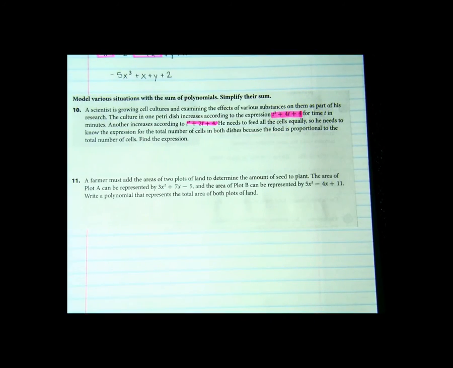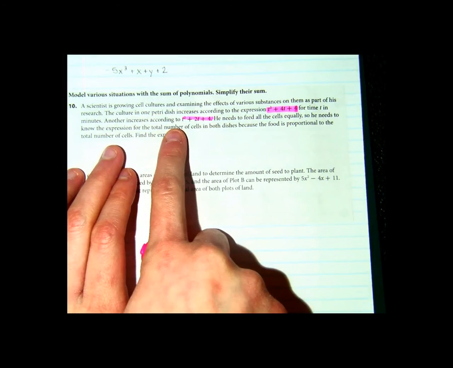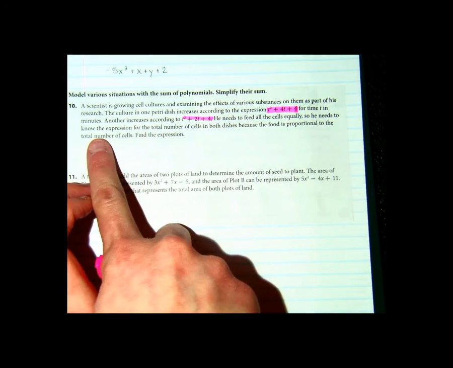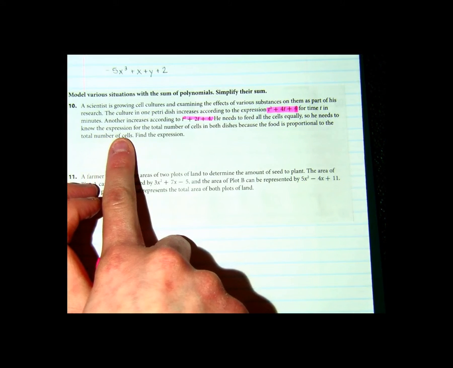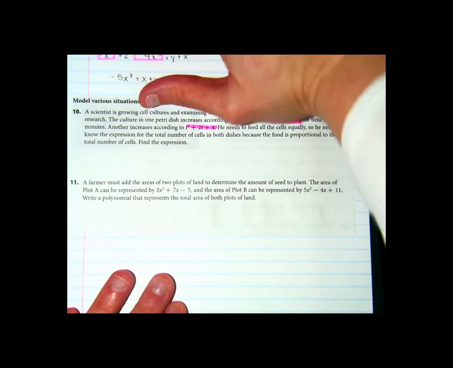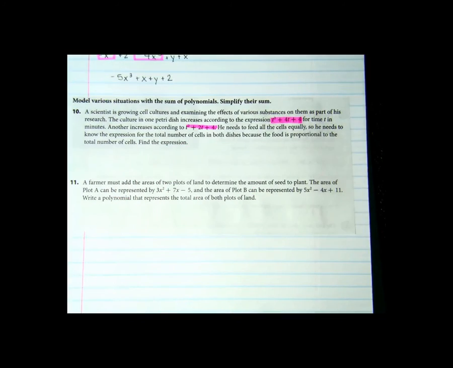He needs to feed all the cells equally. So he needs to know the expression for the total number of cells in both dishes, because the food is proportional to the total number of cells. Find the expression. I know this is adding because they tell me it is, but if they didn't tell me that, what in this lets me know this is probably adding?